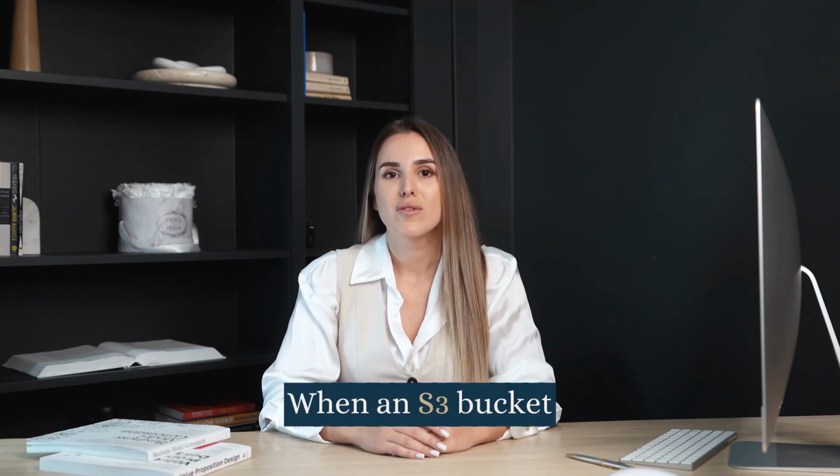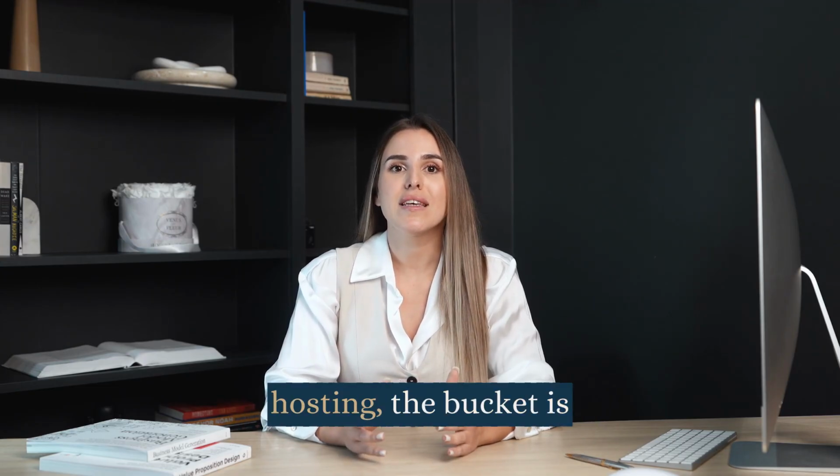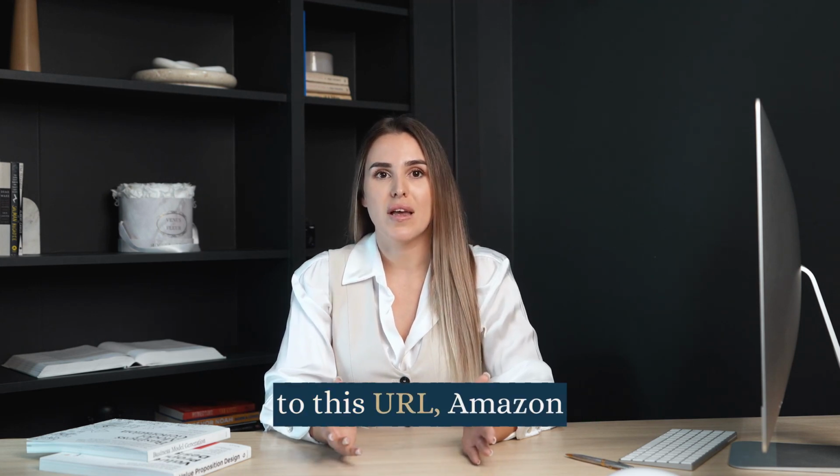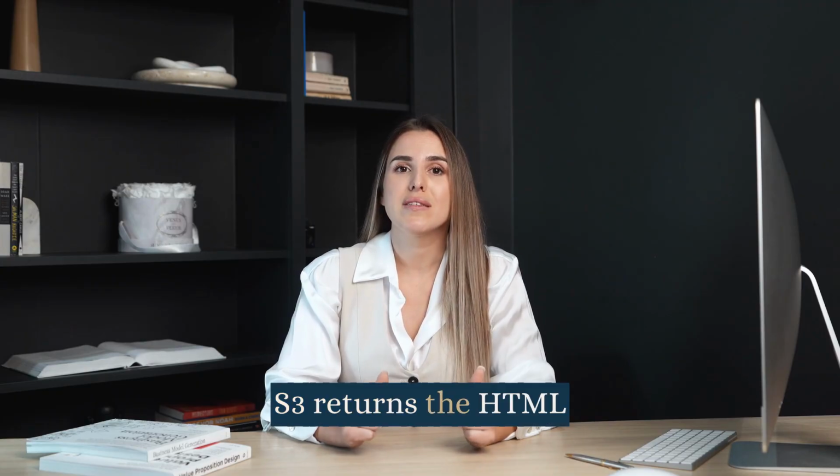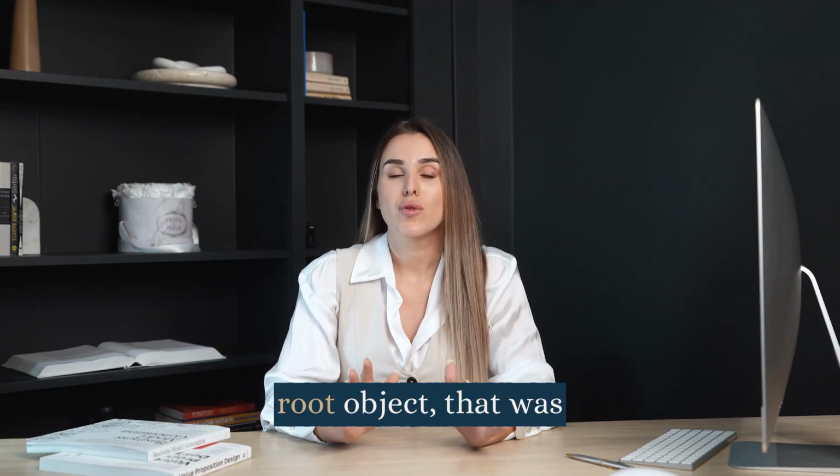4. When an S3 bucket is configured for website hosting, the bucket is assigned a URL. When requests are made to this URL, Amazon S3 returns the HTML file, known as the root object, that was set for the bucket.